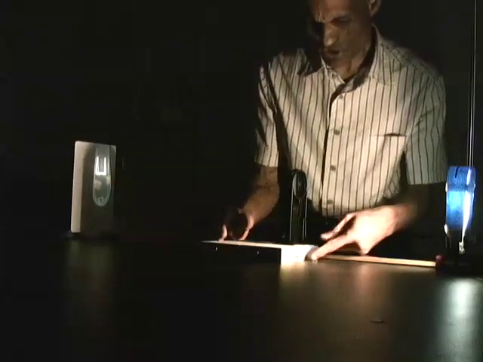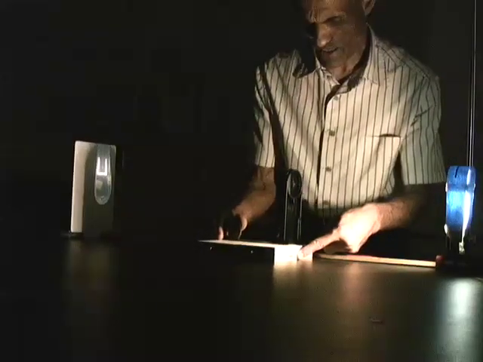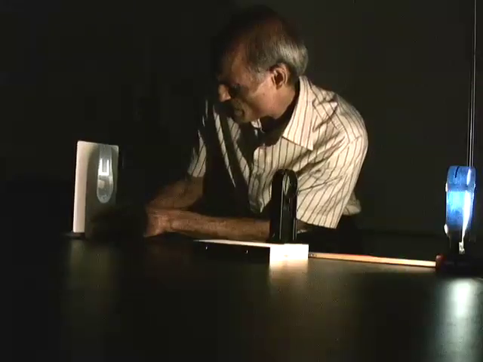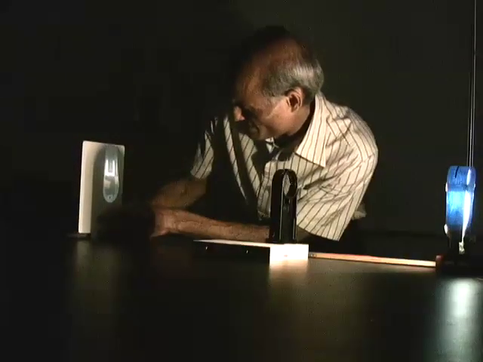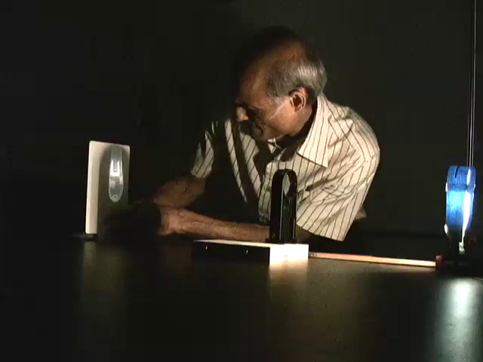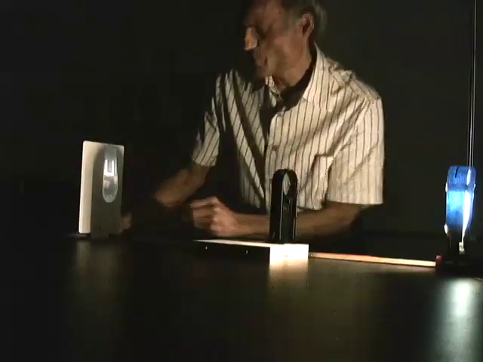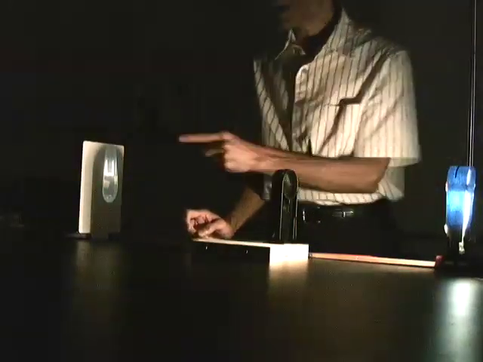I will now increase the object distance again. That's the new object distance. Let's measure the image distance. Well, you can stop it there and measure the object distance and the image distance. I think we did 5 trials now.